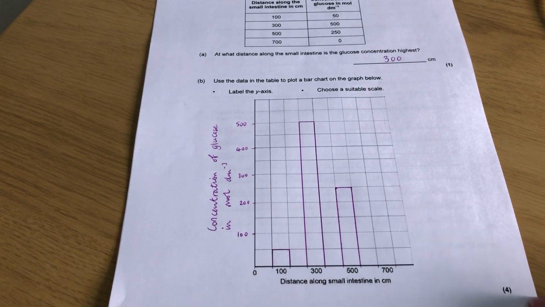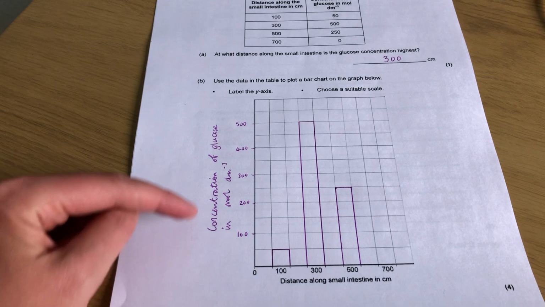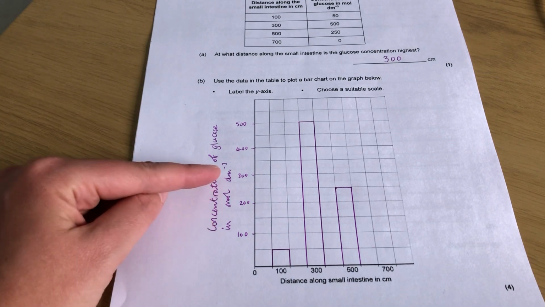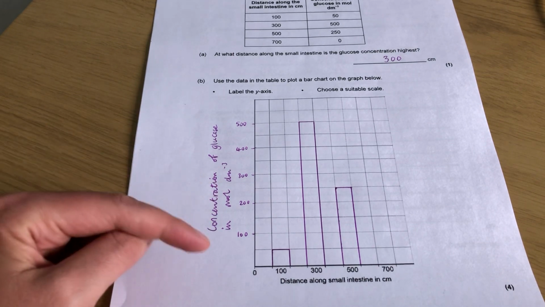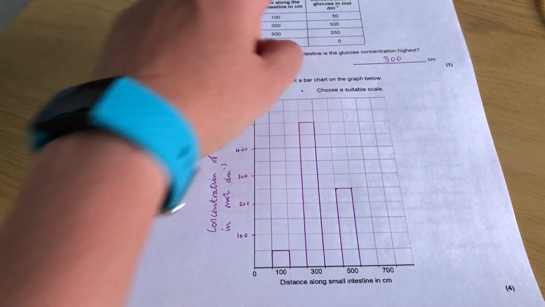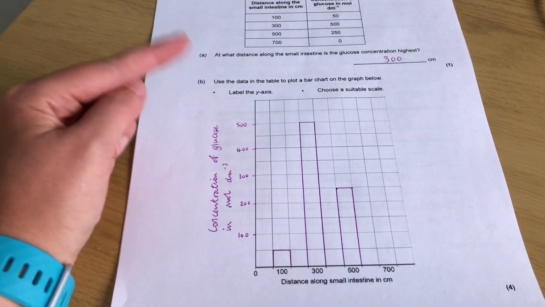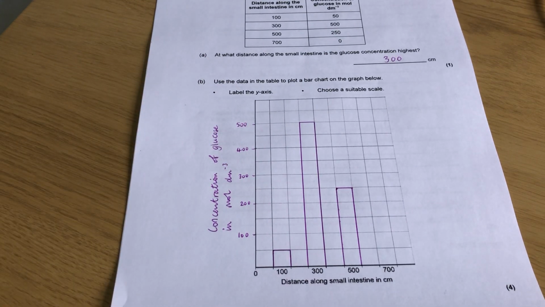We can see we've got 4 marks down here for this. So the y-axis is concentration of glucose in moles per decimetre cubed. I planned it out. I thought to myself, my biggest value is 500, so 100, 200, 300, 400, 500 fits in nicely. Couldn't go any bigger and wouldn't want to go any smaller. So that's given me another mark.